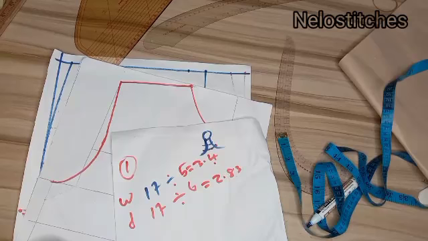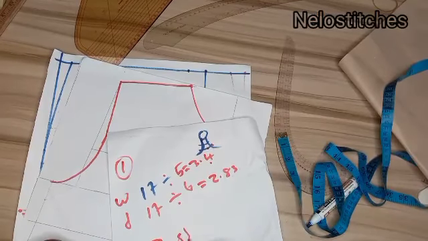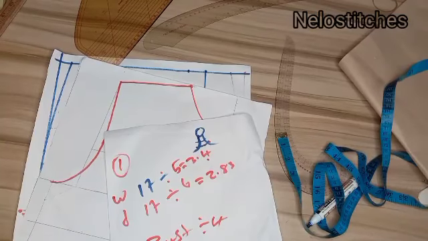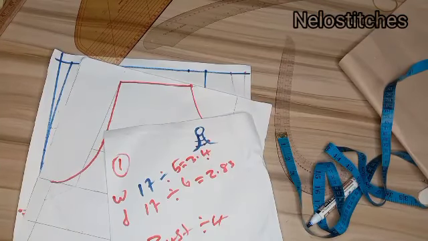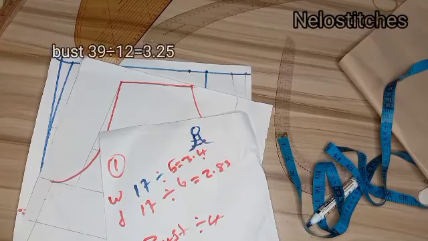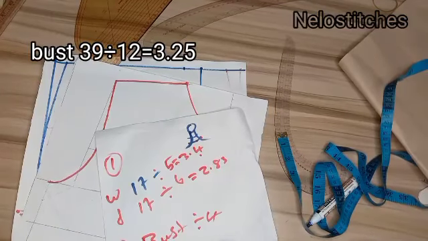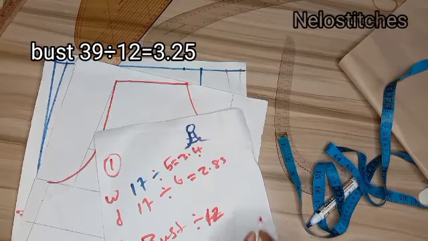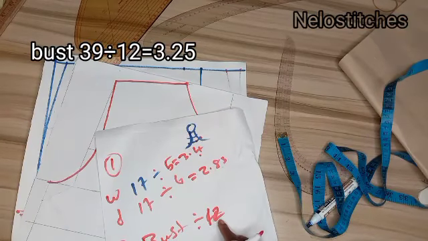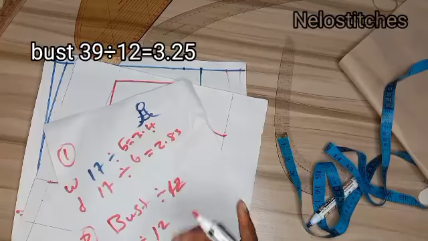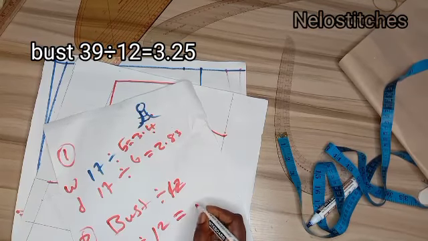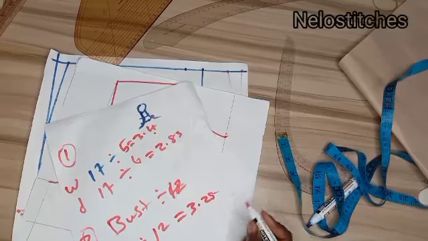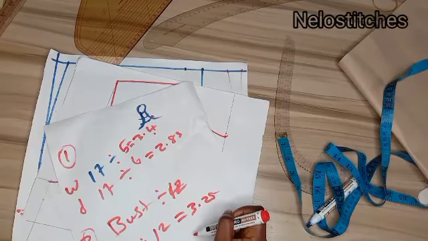All you need to do is the bust divided by 12. Let's say my client's bust is, my own bust is 39. When I divide 39 by 12, sorry, this is 12 not 4. You divide your bust circumference by 12. So 39 divided by 12 will give me 3.25. This 3.25 will be for my neck width and my neck depth.